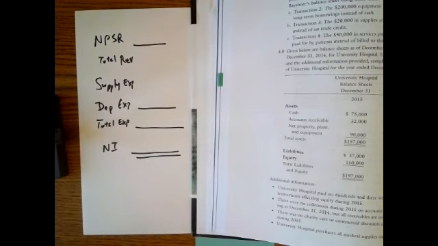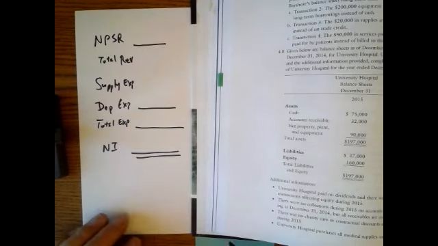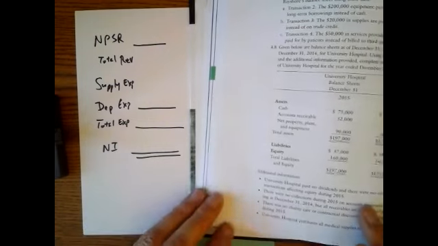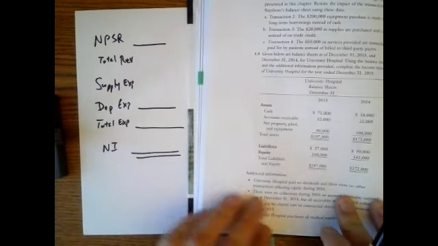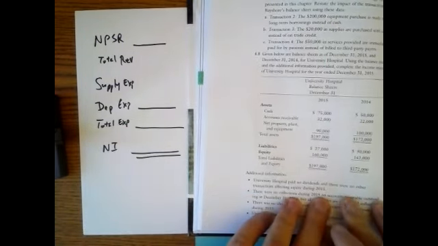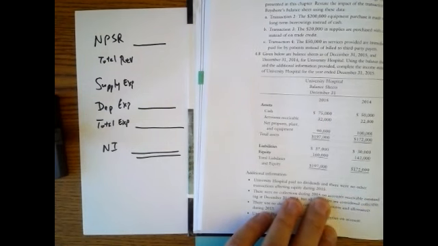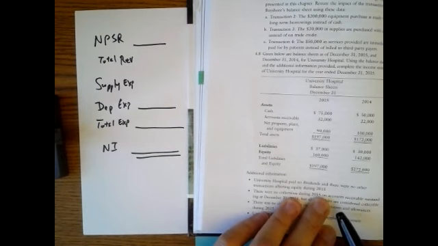So let's start with the most straightforward part of this problem, which is actually the bottom line, net income. Net income is going to be driven by revenues minus expenses. And where can we perceive how much net income the organization earned?